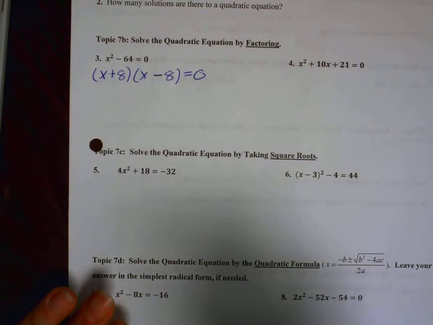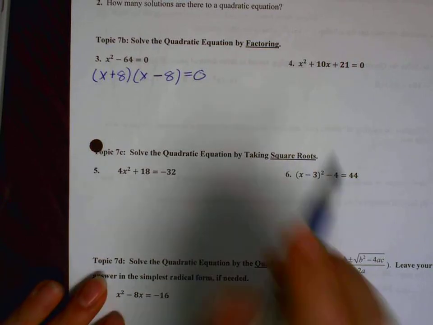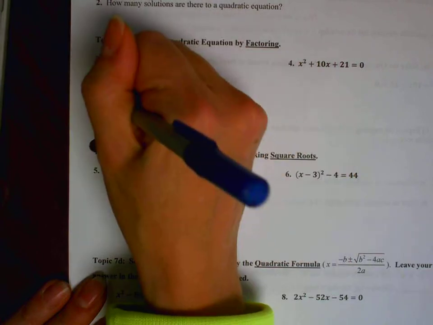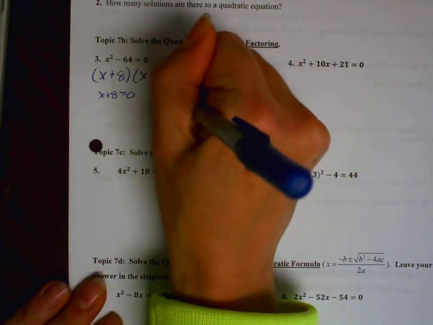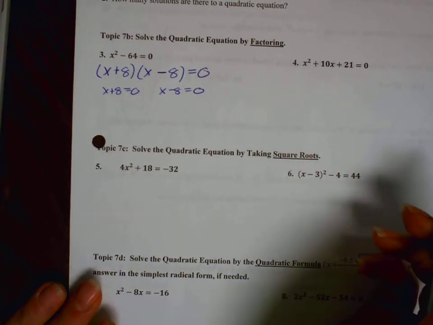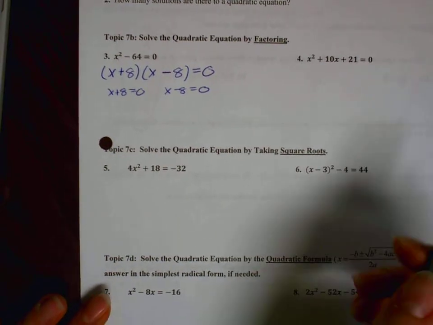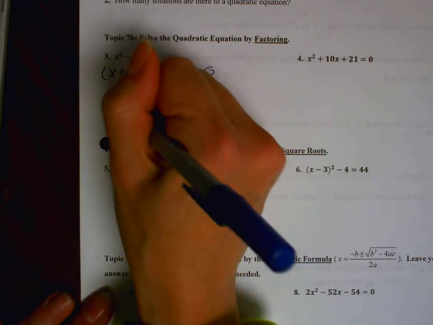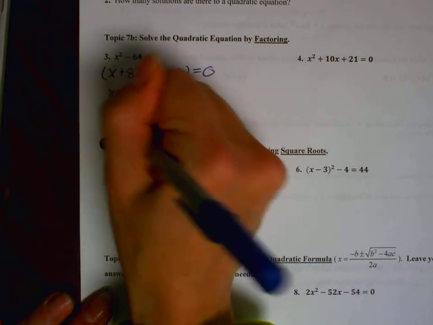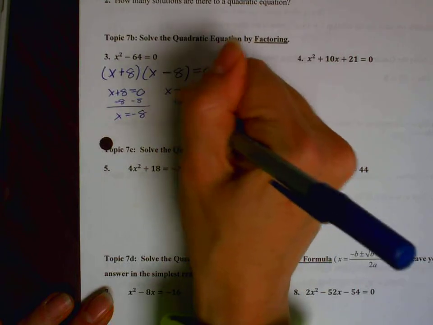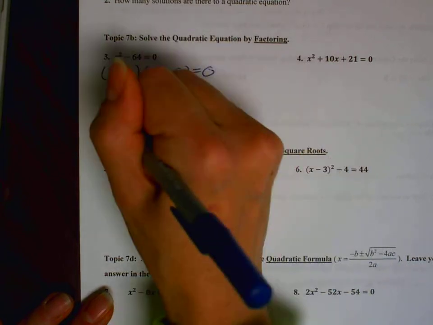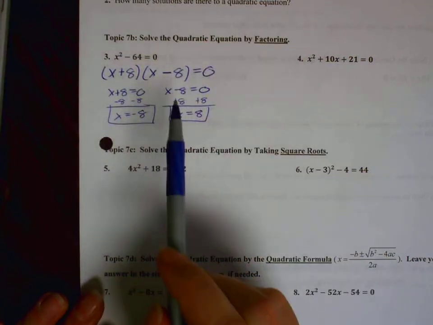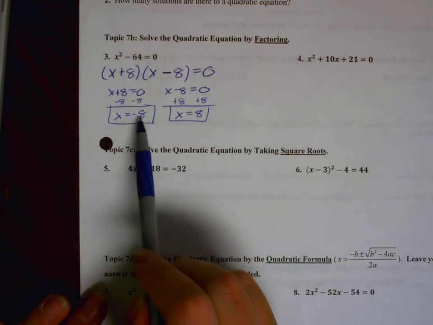So first I factor. Now I'm going to set each factor equal to 0. This is one factor, x plus 8. I'm going to set that equal to 0. Here's my second factor, x minus 8. Set that equal to 0. And I'm going to solve. These are one-step equations. For example here, minus 8, and I get x equals negative 8. Plus 8, and I get x equals positive 8. So this means it's going to cross the x-axis at negative 8 and 8.